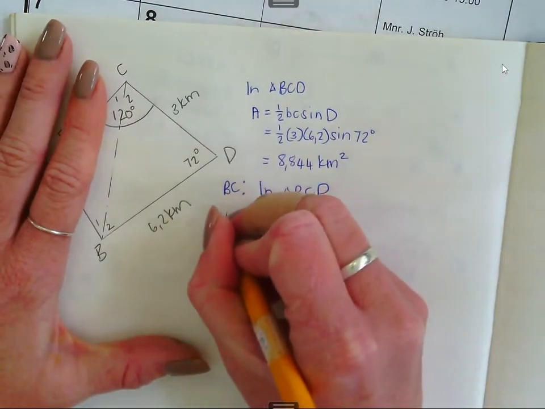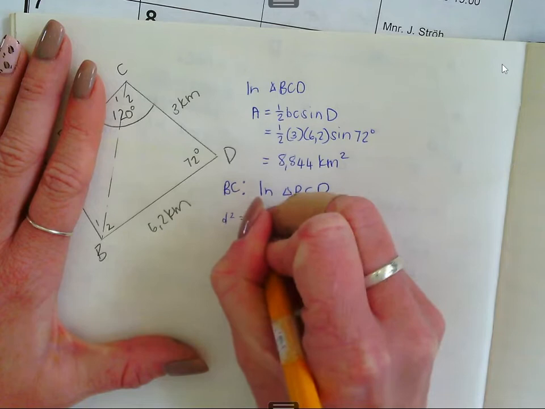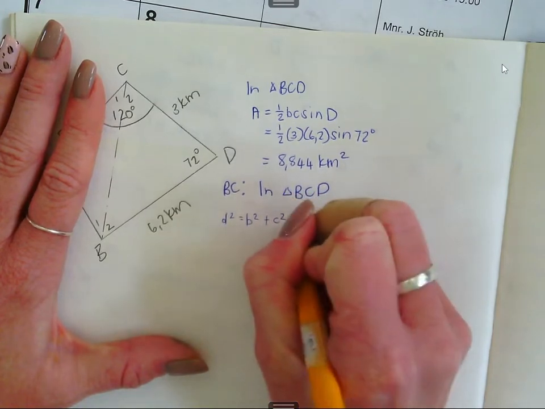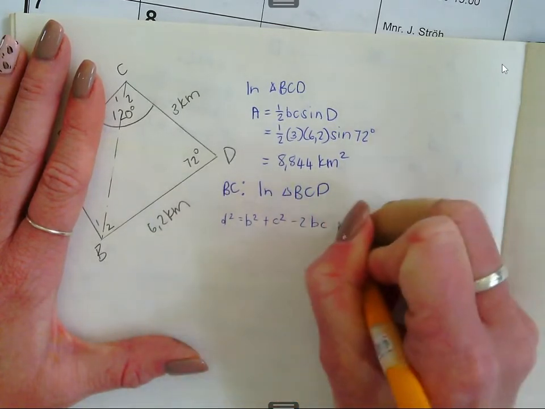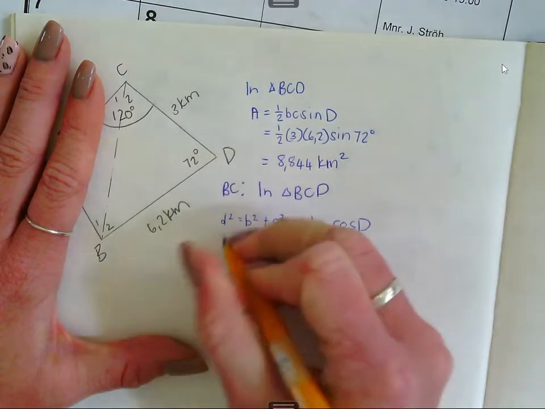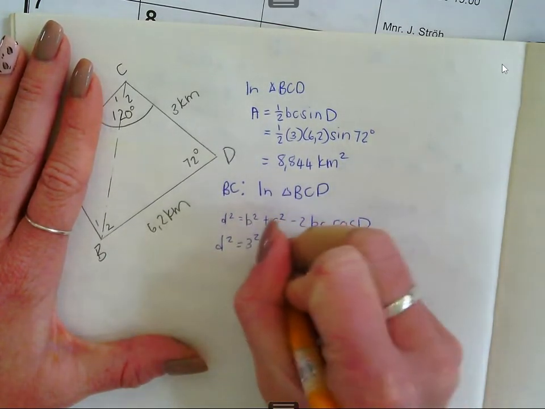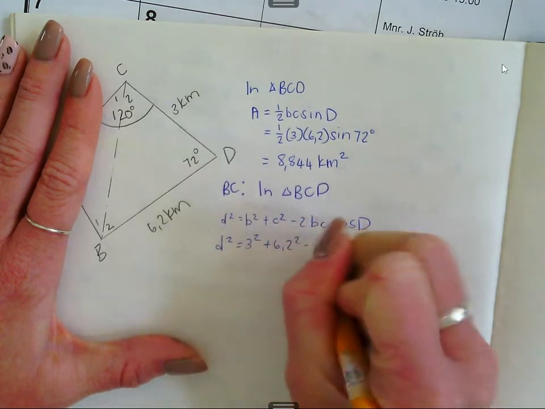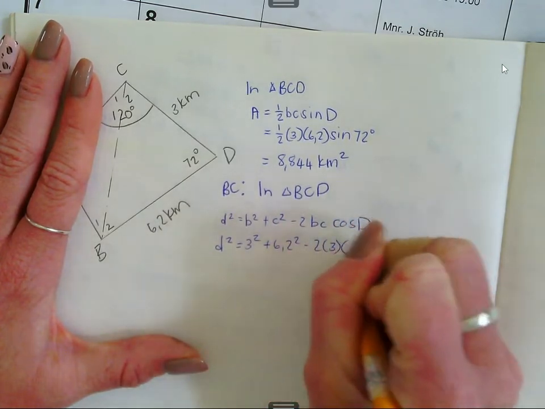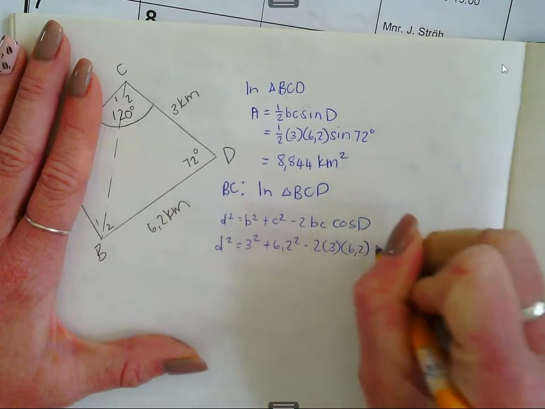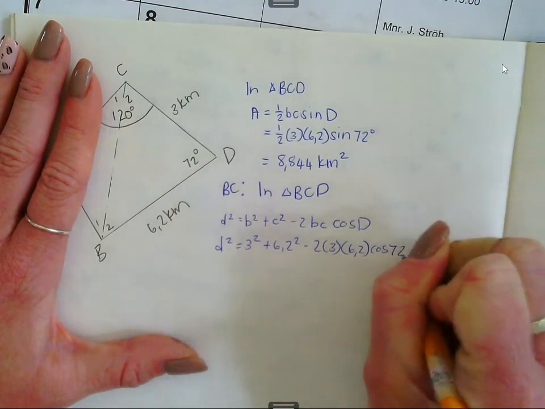Right, so I'm saying d squared is equal to b squared plus c squared minus 2bc cos D. d squared is equal to 3 squared plus 6,2 squared minus 2 times 3 times 6,2 cos 72 degrees.